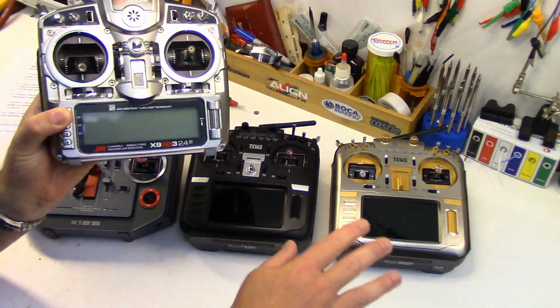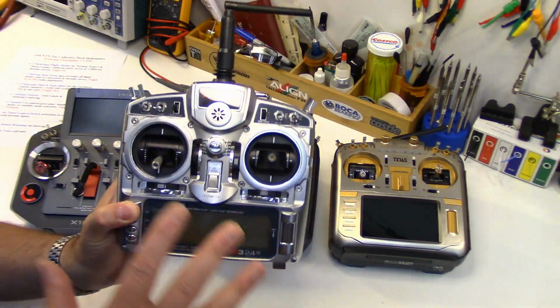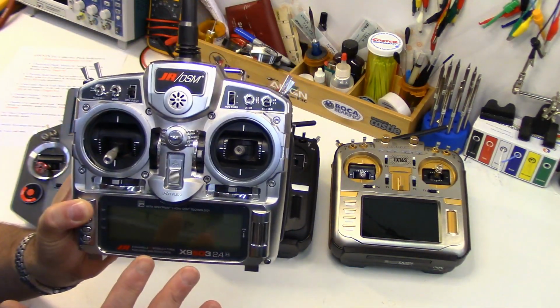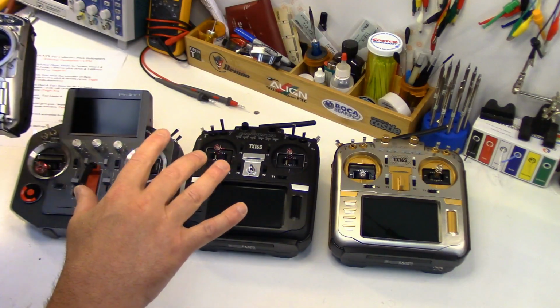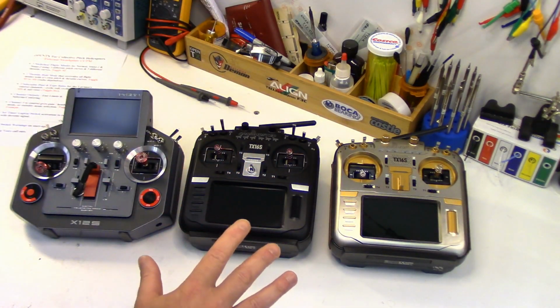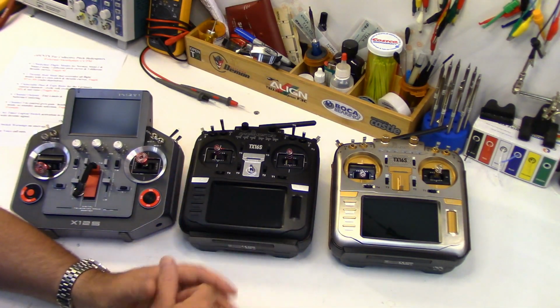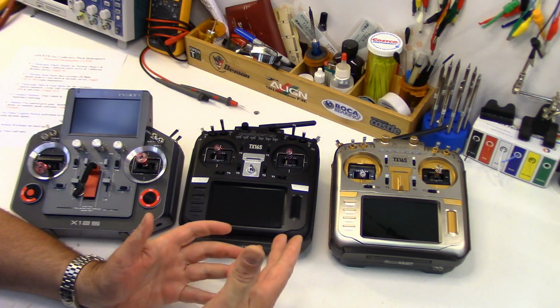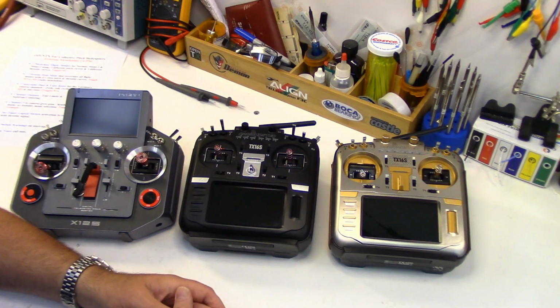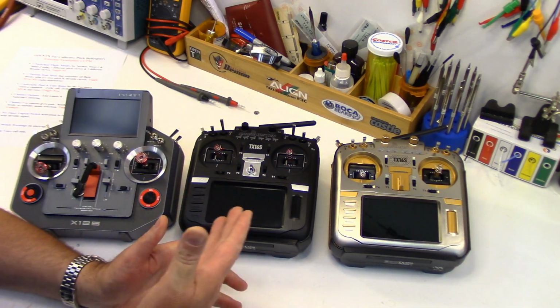So all my switch placements and layouts are based off of my JR Heli radio. So don't think that just because I'm showing you these switch placements and whatnot during my configuration steps, you're locked into that as well. Certainly if you want a more traditional switch layout for helicopters, you can use this.